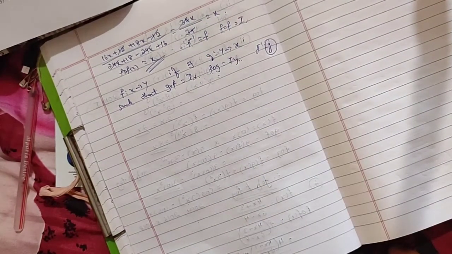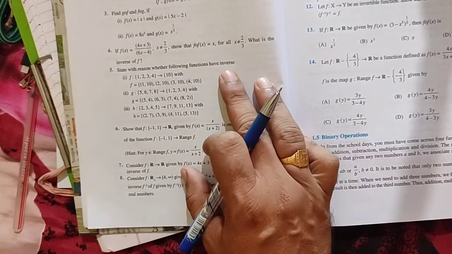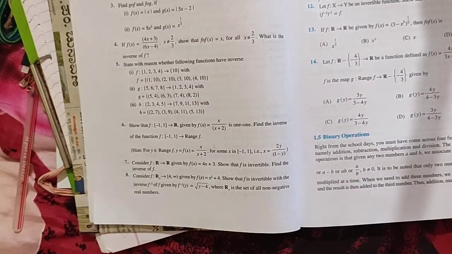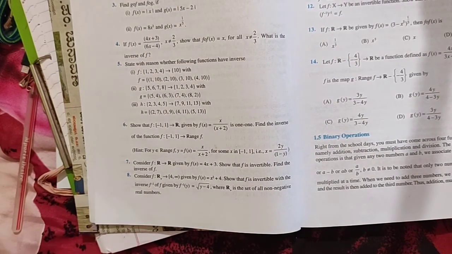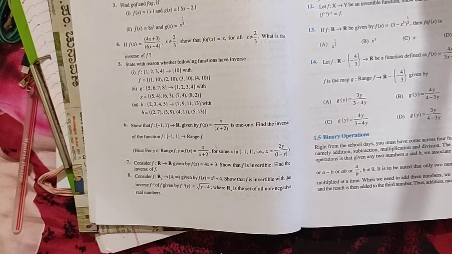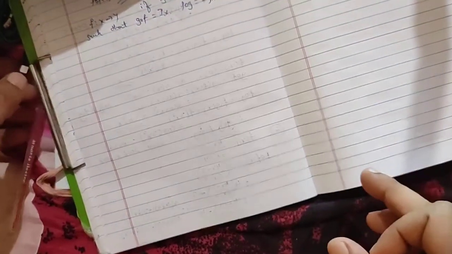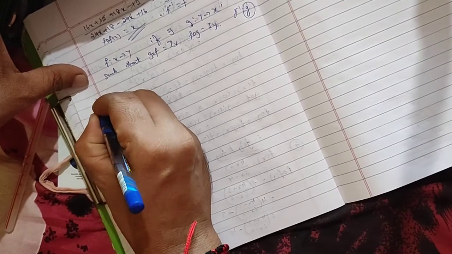Question number 5. State with reason whether the following functions have inverse. In the first question you can see f from {1,2,3,4} to {10}, with f being the function 1 to 10, 2 to 10, 3 to 10 and 4 to 10. Now you have to check whether it has an inverse or not. It means you have to check it is one-one and onto. So first I'll explain that fifth question.